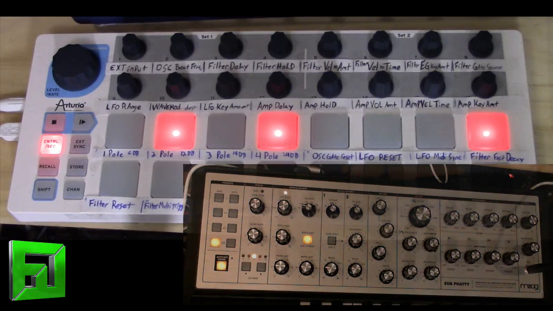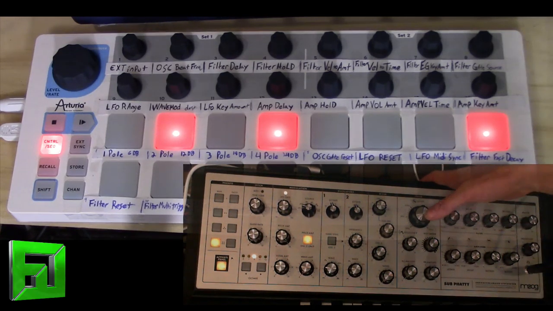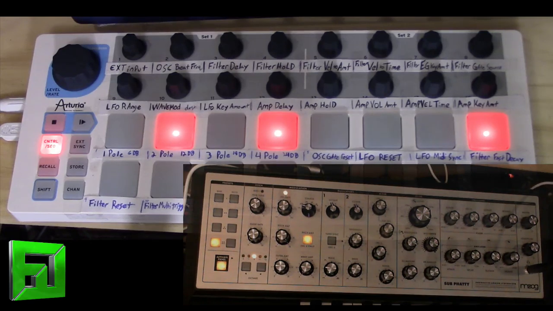Just a very different sound when you're using the different poles. I actually prefer the Phatty in 12 dB and 6 dB modes. The lower pole number just really gives it that growl that I like so much out of the filters.